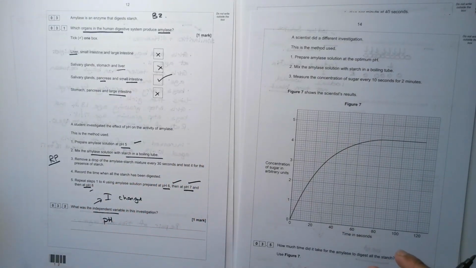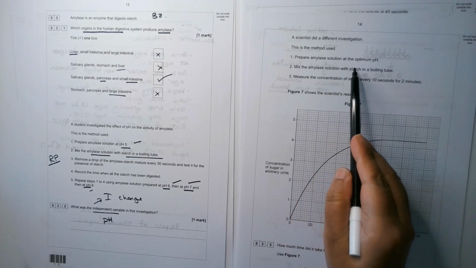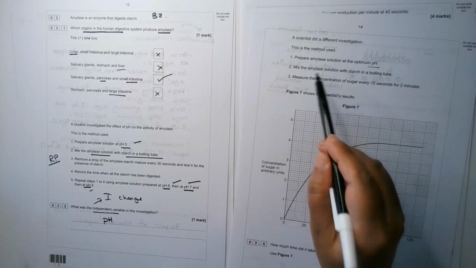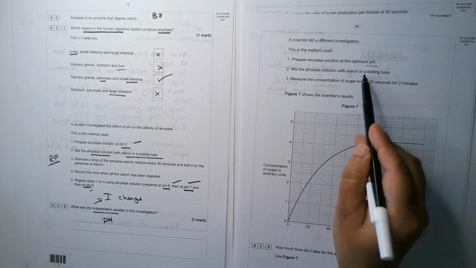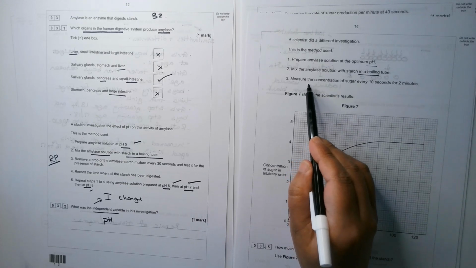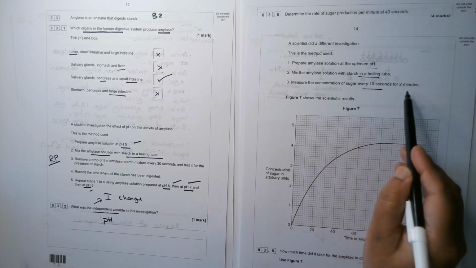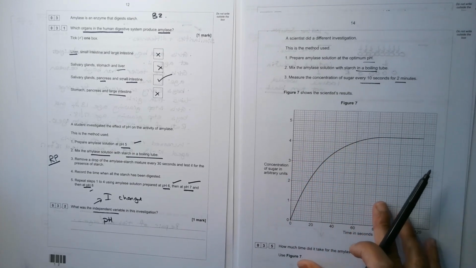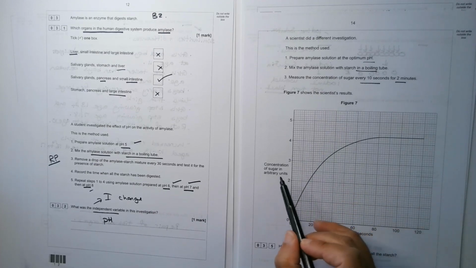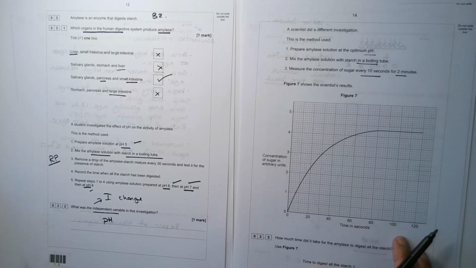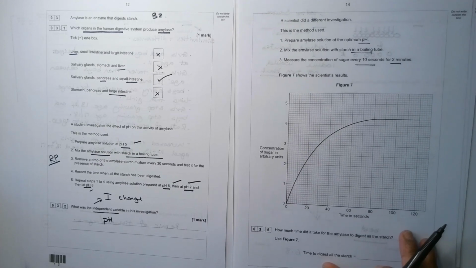A scientist did a different investigation. This is the method used. Prepare amylase solution at the optimum pH. Mix the amylase solution with starch in a boiling tube. Measure the concentration of sugar every 10 seconds for 2 minutes. Figure 7 shows the scientist's results. Concentration of sugar, and then you've got time in seconds on the x-axis.